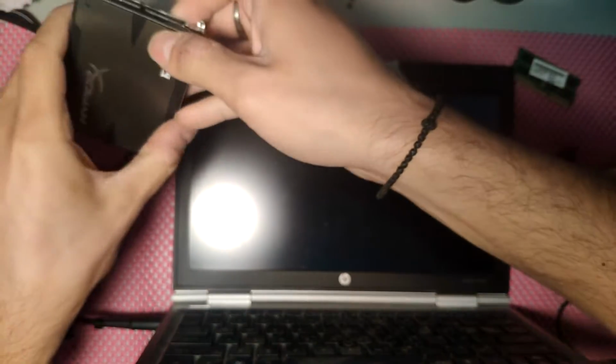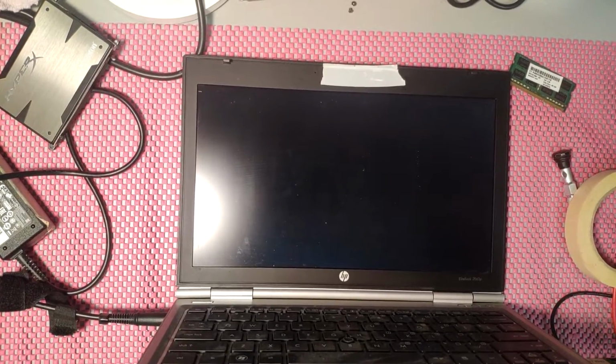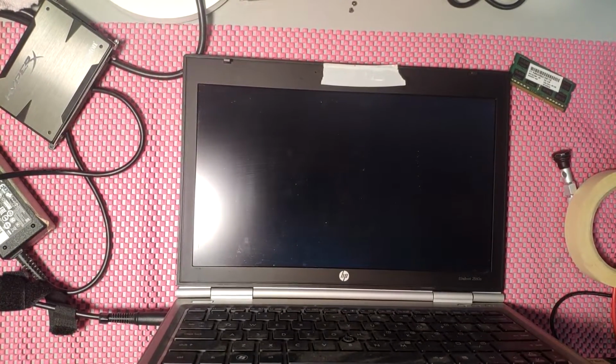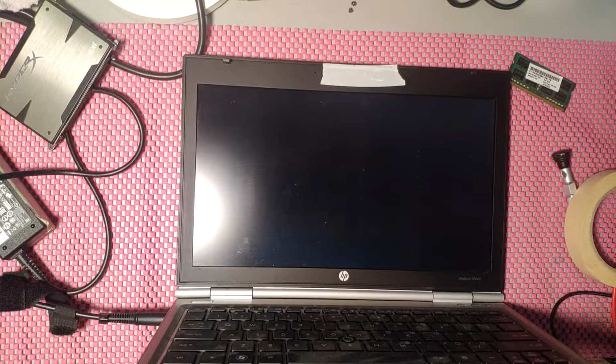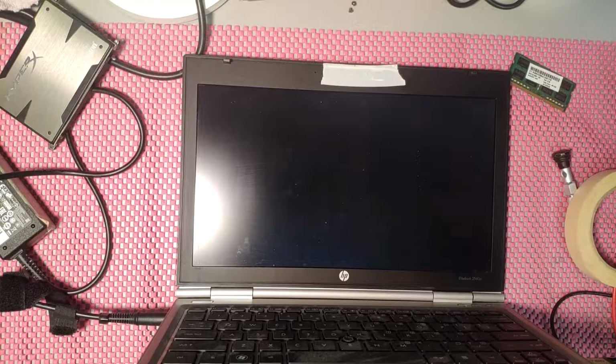It's a faulty SSD. It's an old computer.